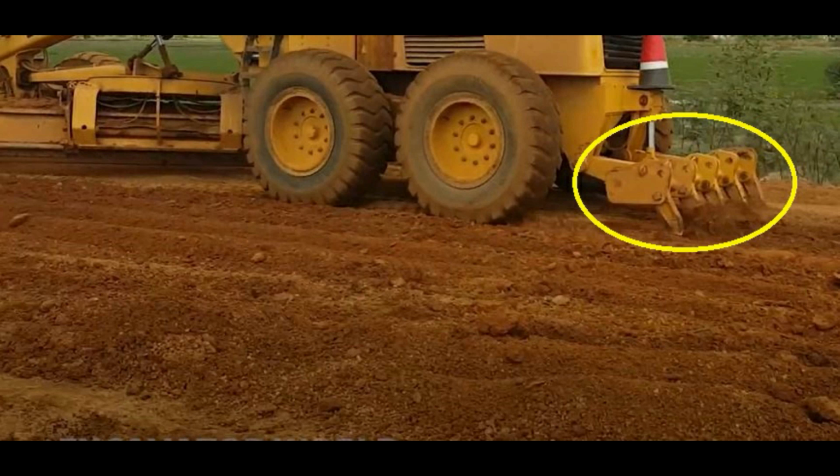This procedure is being done mainly to ensure water spray penetration to the soil to have a well-compacted homogeneous subgrade layer with a proper surface. Let us calculate the cost of water content in a material mix.